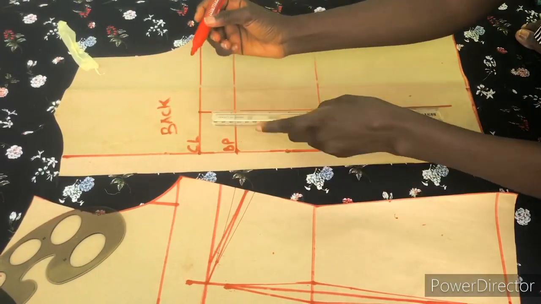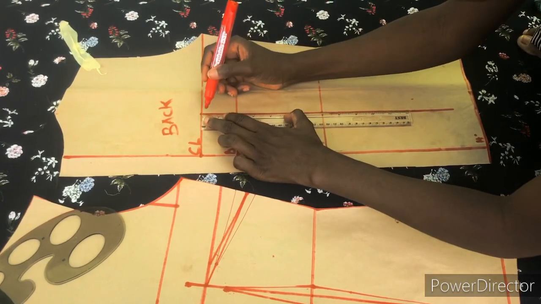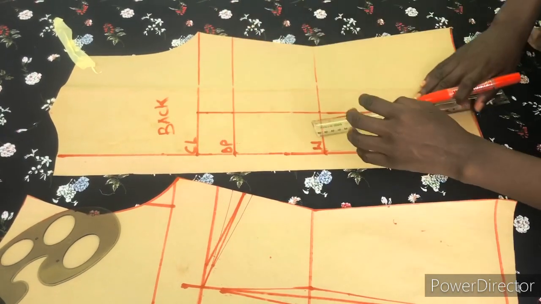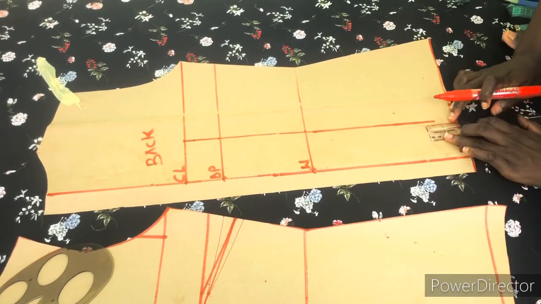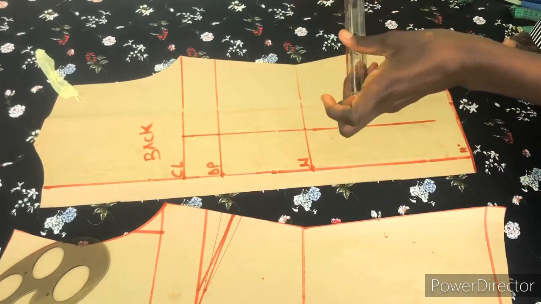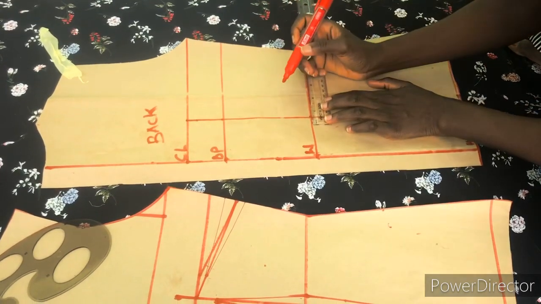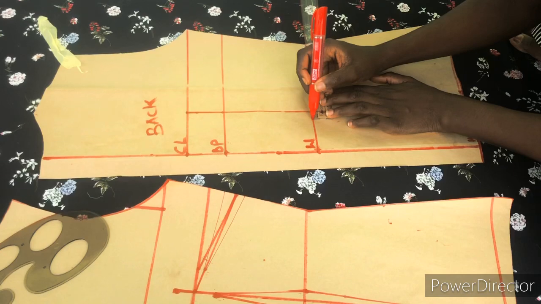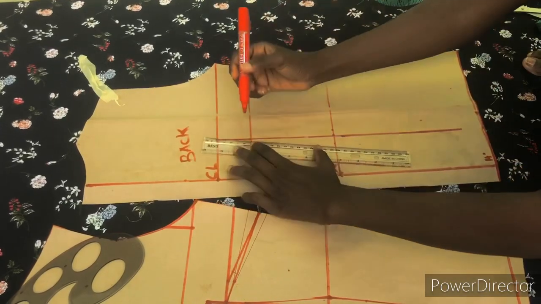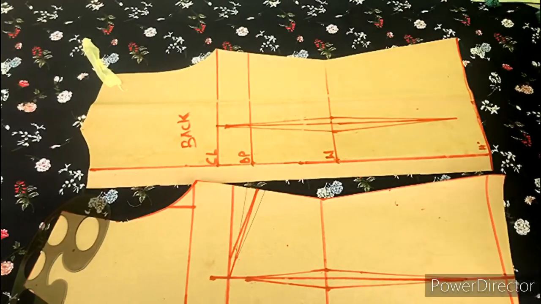For the back panel, we are going to come down by 1/2 inch on this chest line. So 1/2 inch here. This is where your dart is going to begin. Then on the hip line, we are going to come up by 2 inches. That's where your dart is going to end. Also, on the waistline, we are going to take half inch to the left and half inch to the right. So we are going to connect the 4 points together to form our dart. So guys, that's our back dart.